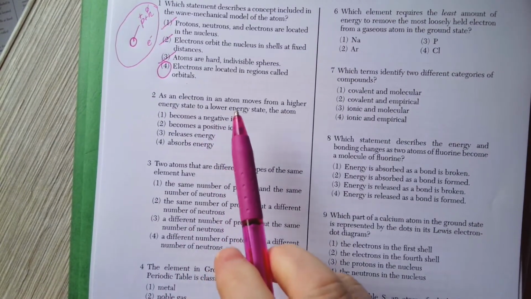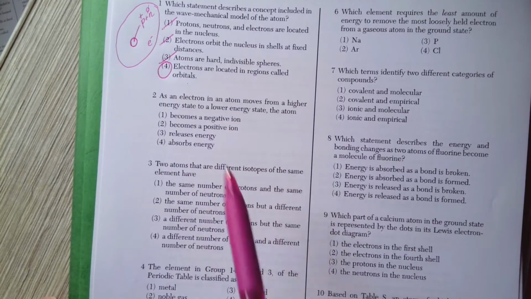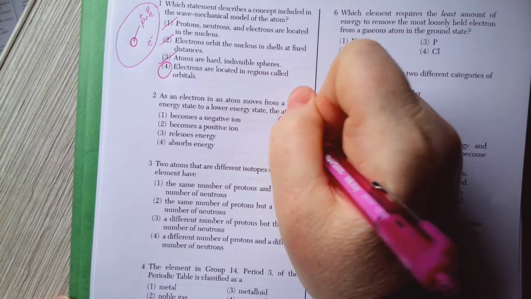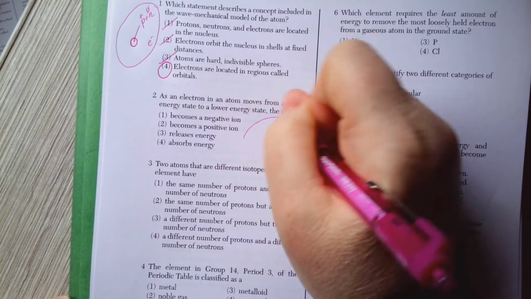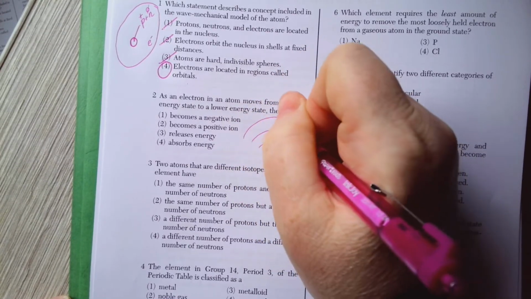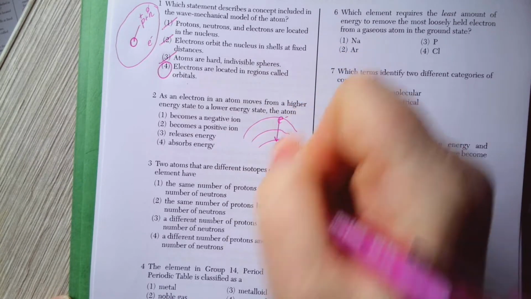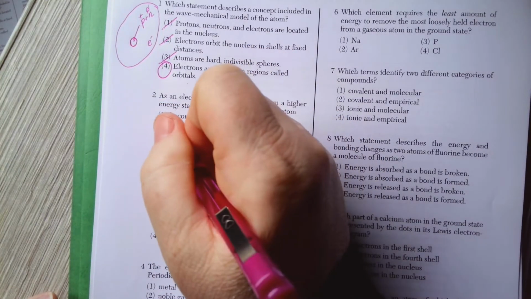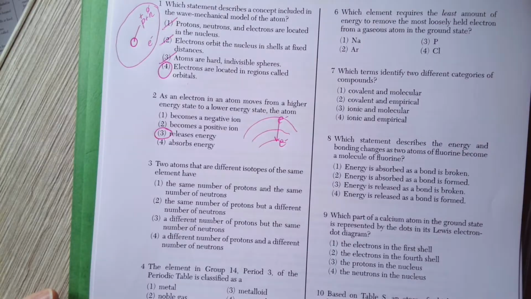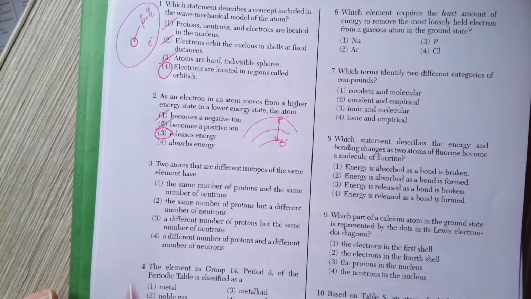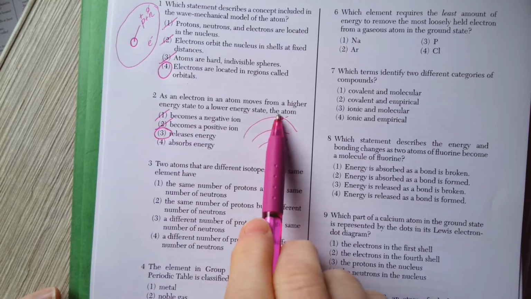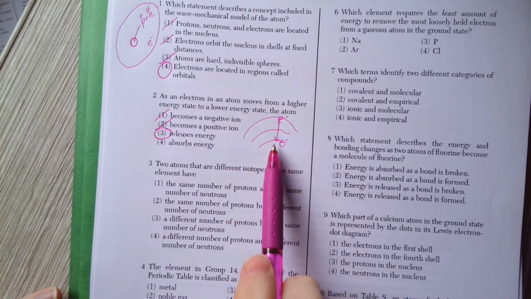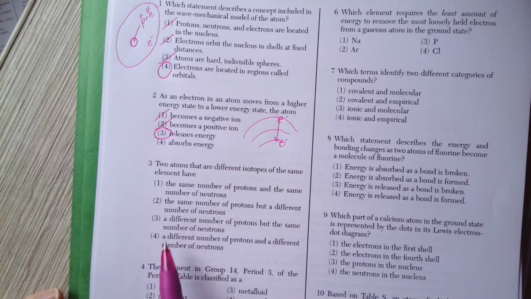As an electron in an atom moves from a higher energy state to a lower energy state. So we have an electron. It's in a higher energy state, and then it moves to a lower energy state. So what happens? Well, it is going to release the energy it has. You should have been able to eliminate these two options because that does not make any sense. We're not adding or removing electrons, they're just moving around. So when it falls from excited state to ground state, it releases energy.